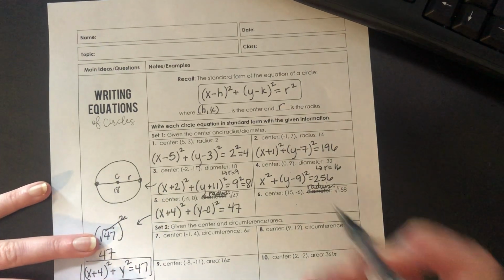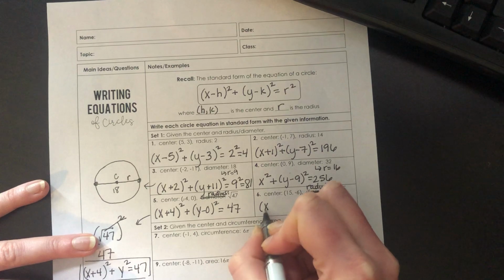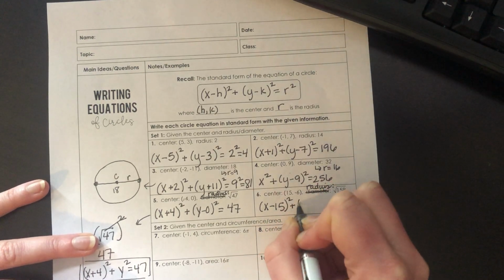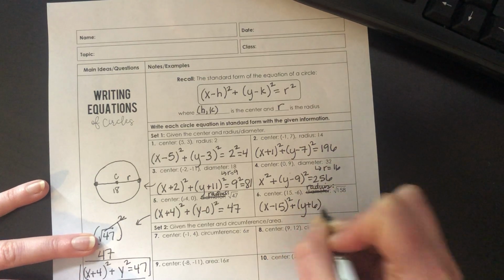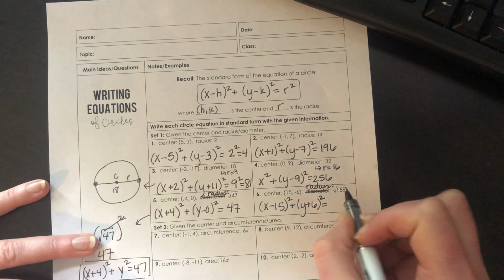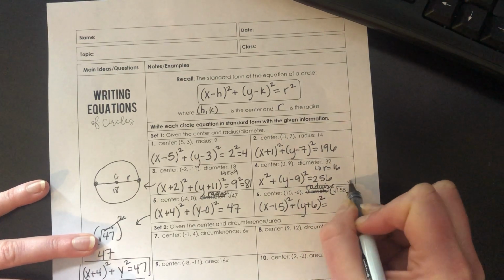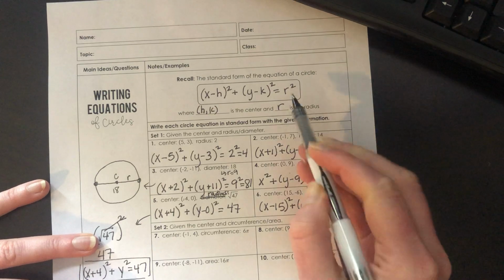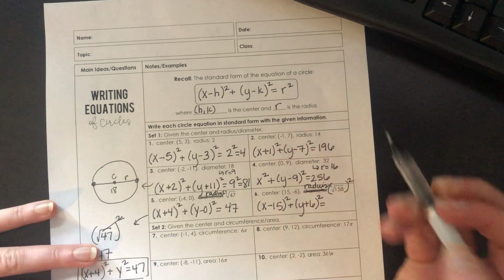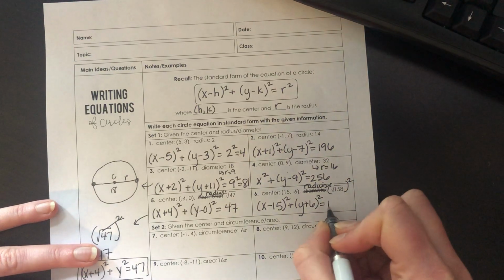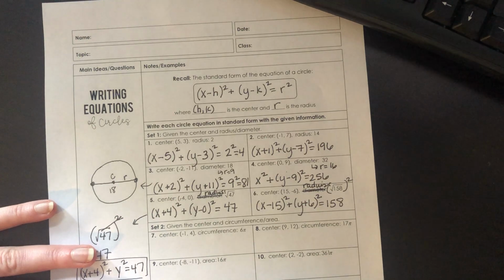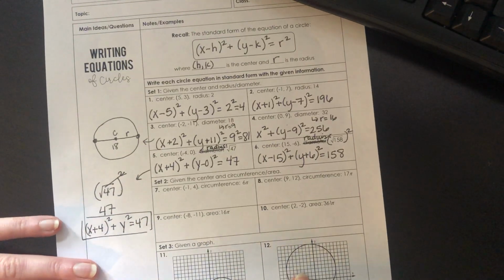For the last one, number 6, we would have x minus 15 quantity squared plus y plus 6, remember opposite, squared, equals, when I take my radius and I square it, radius squared, that's what my equation says to do. If I put this in the calculator, it simplifies to just 158. Okay? All right, let's look at another set.